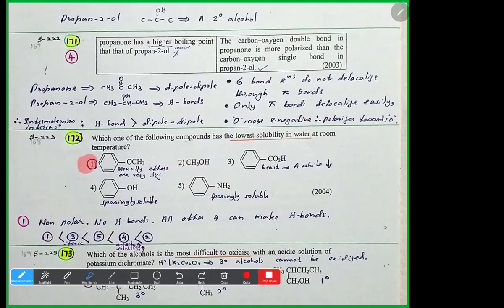172, answer 1. You can go with the order and check why it is going through this order. See, number 1 is the only non-polar one, with no hydrogen bonds. All the other 4 make hydrogen bonds. That's how we got the answer as number 1. Going with the order is really harder for your syllabus. I've just given you guys a little push. You always need to touch a little advanced chemistry so that it's really easy to answer our paper.